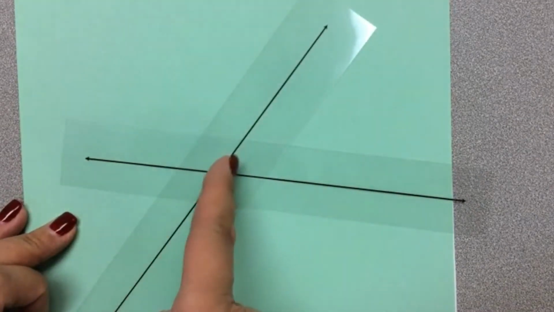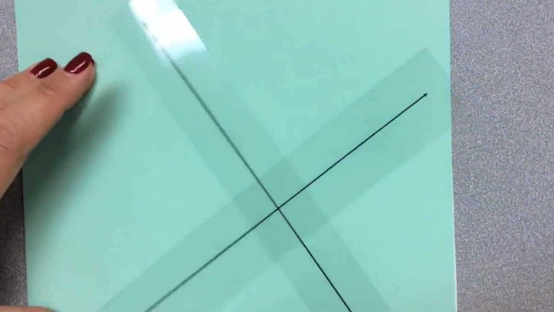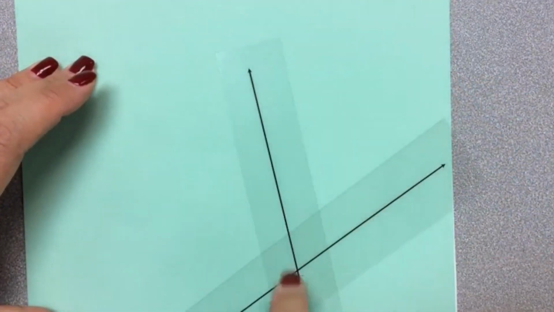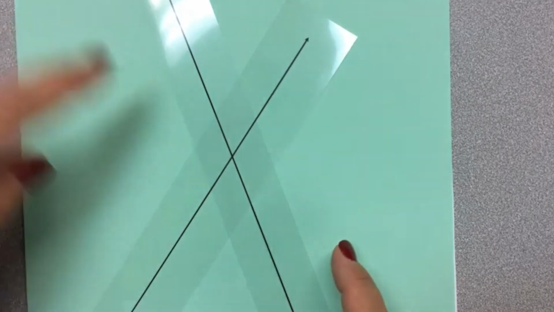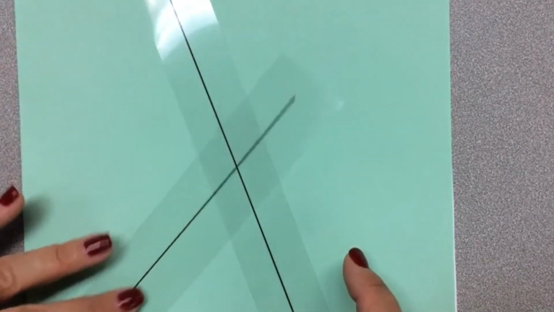It can be anywhere on the graph, and the lines can have different orientations, different directions, but that point of intersection will be our solution because that would be the only point that belongs to both lines.